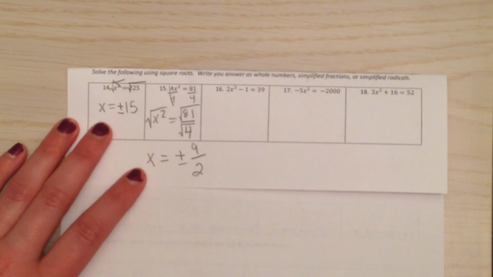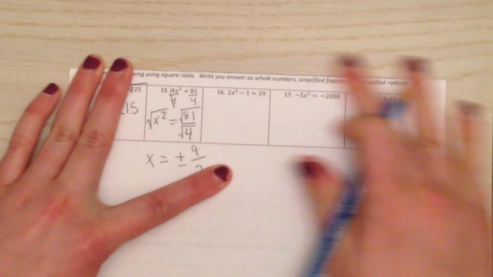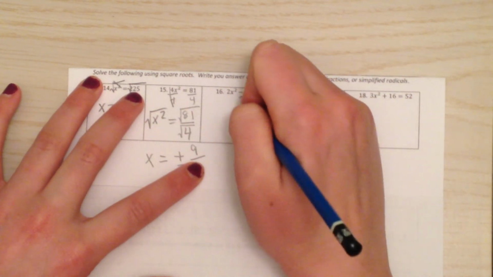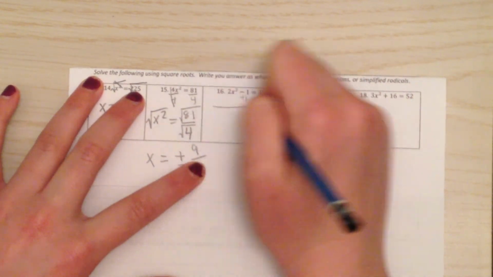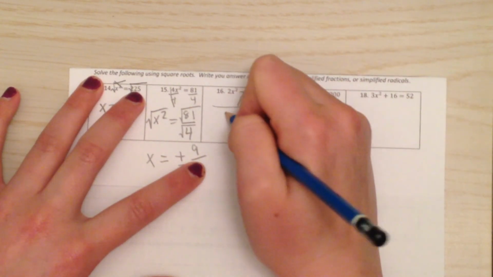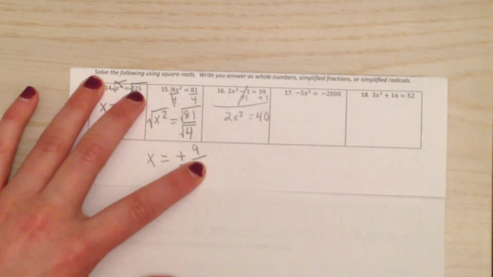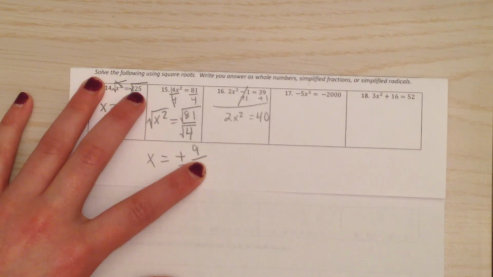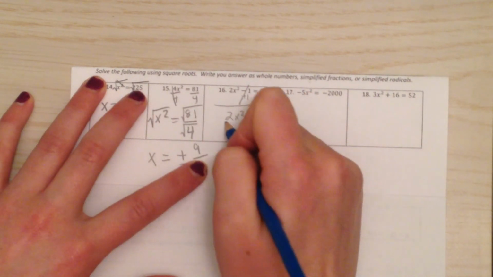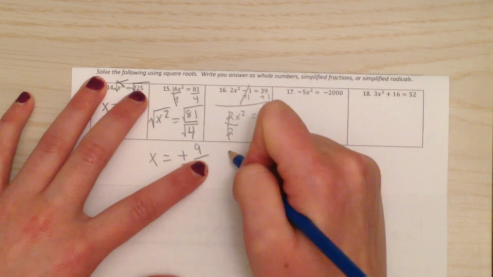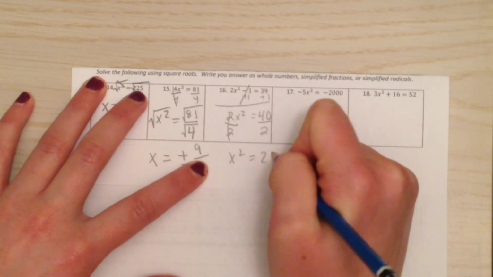Let's look at number 16. I've got to get that x squared by itself. So the first thing I'm going to do is add 1 to the other side. Now I've got 2x squared equals 40. Still got to get rid of that coefficient, so I'm going to divide by 2. So x squared equals 20.